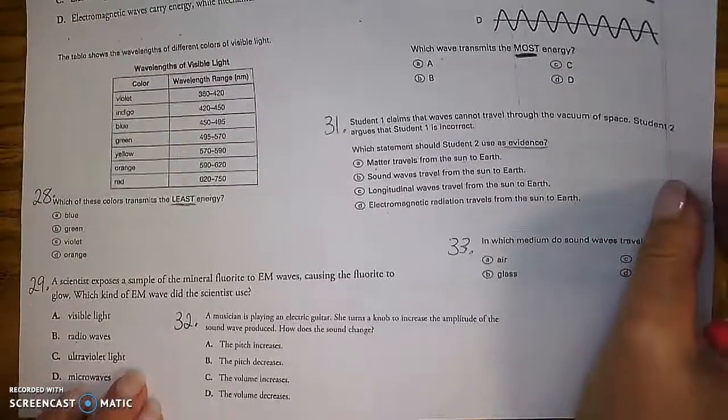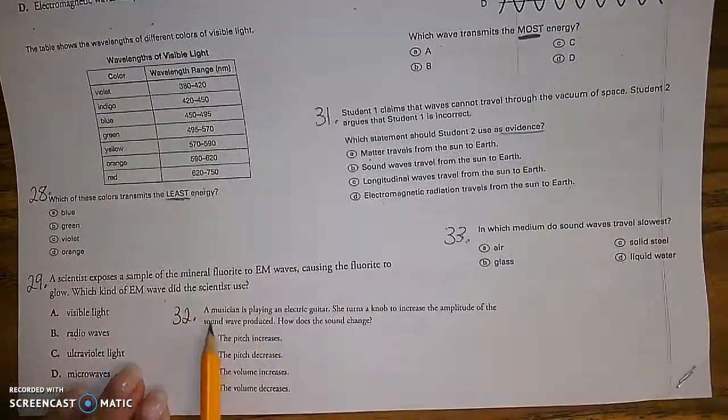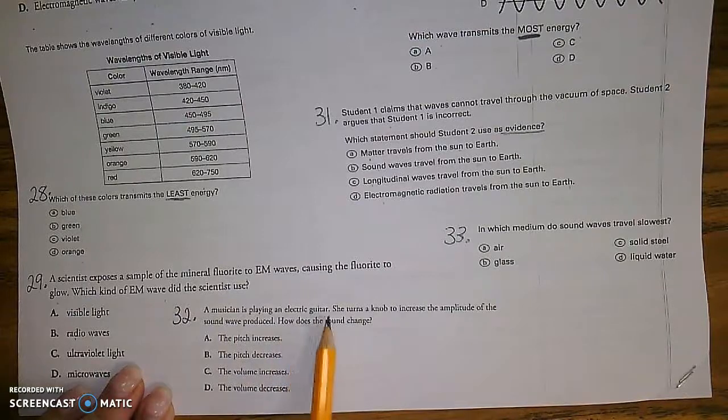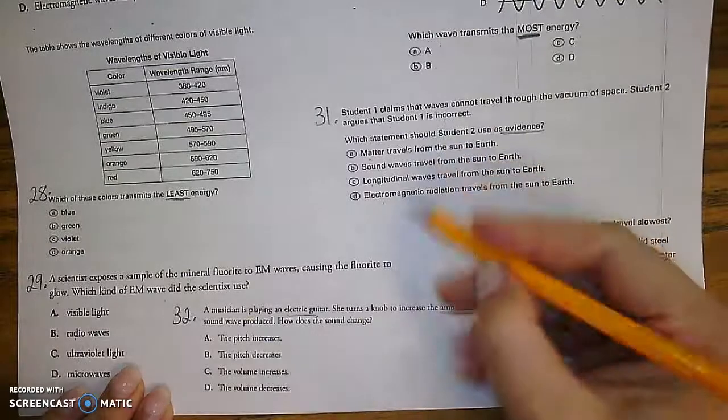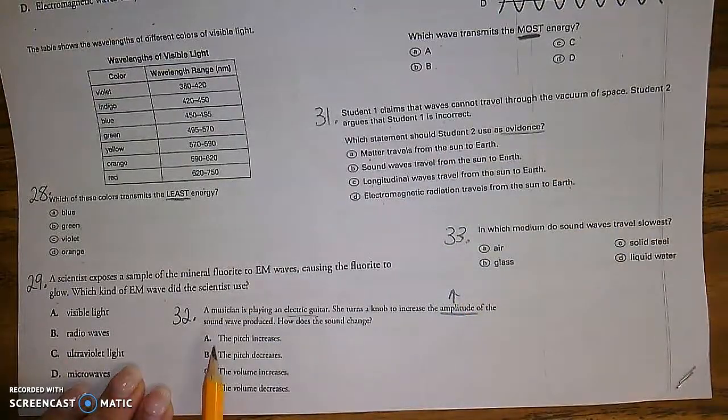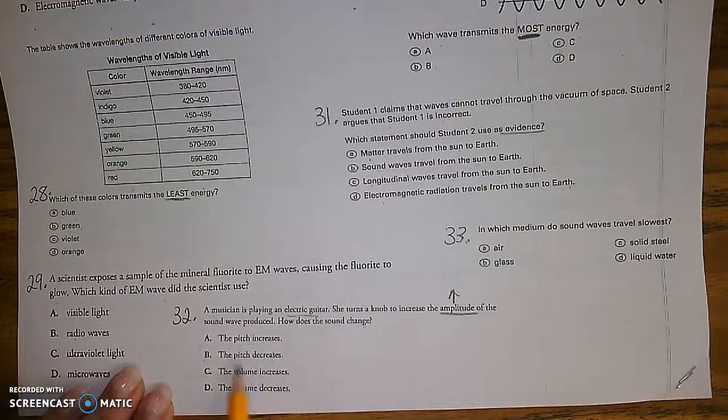We're almost done. Number 32. A musician is playing an electric guitar. She turns a knob to increase the amplitude, so amplitude's going up, of the sound wave produced. How does the sound change? A, the pitch increases. B, the pitch decreases. C, the volume increases. Or D, the volume decreases.